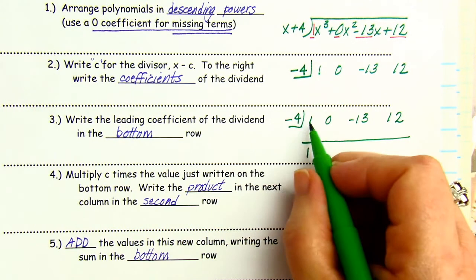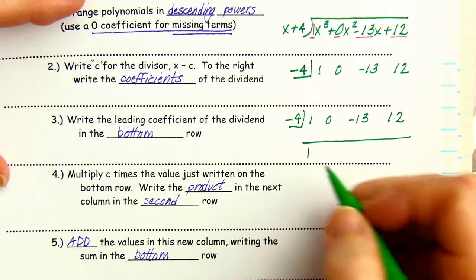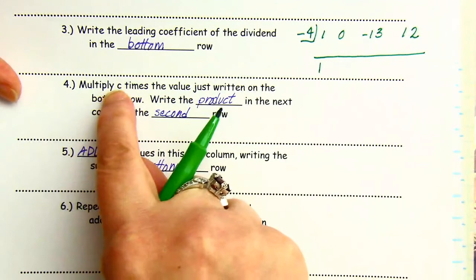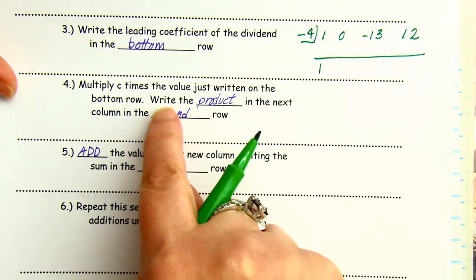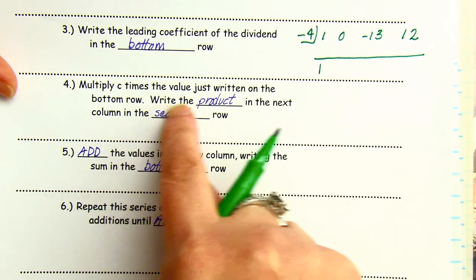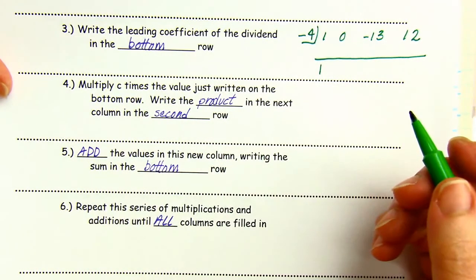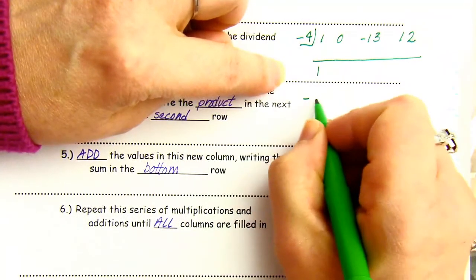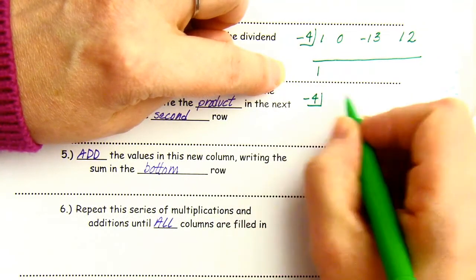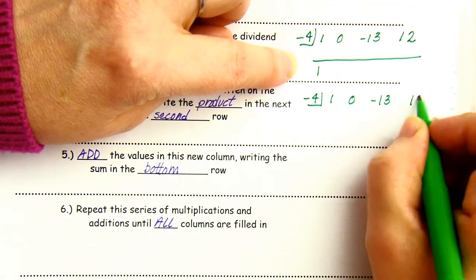You're really adding. You're doing 1 plus 0 is 1. All right, the next step. It says multiply c times the value that you just wrote on the bottom row. Write that product in the next column in the second row. All right, so if I'm starting from scratch, my c value is negative 4. My coefficients are 1, 0, negative 13, and 12.